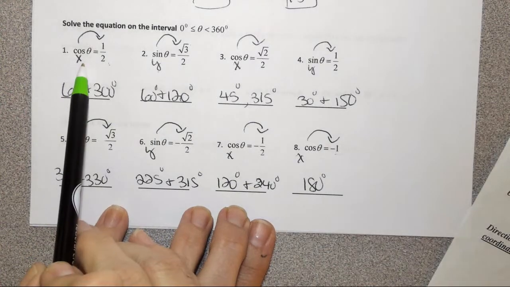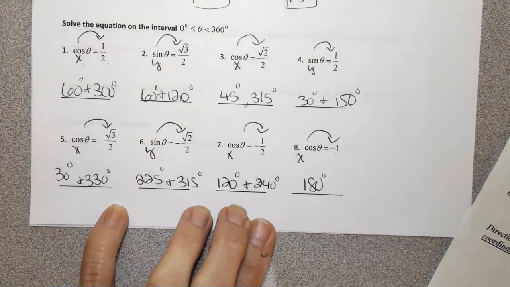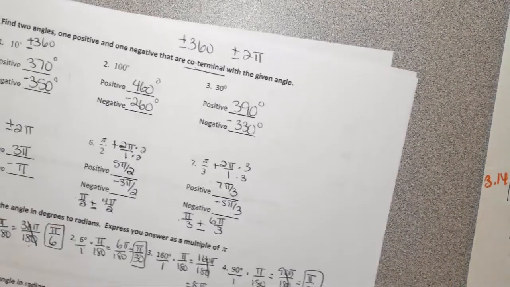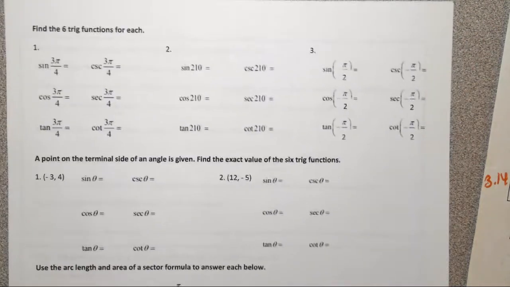You have to know that cosine is x and sine is y. So hopefully you've noticed by now we've used this circle a lot on the review sheet. So if you don't know your circle, you're going to have a hard time with your test. Okay, so let's go look at the last page.